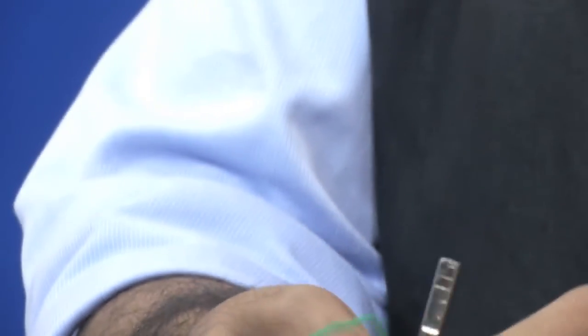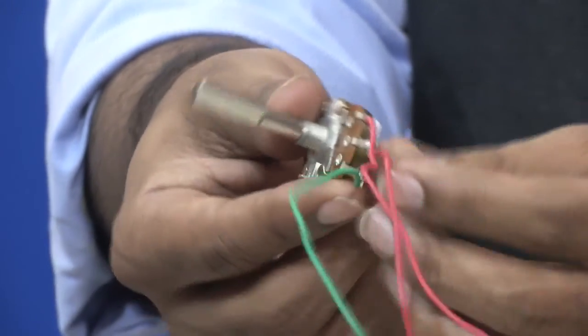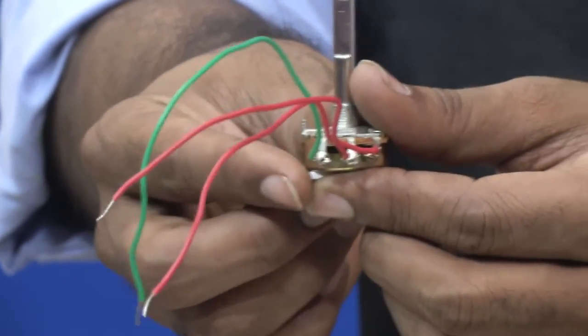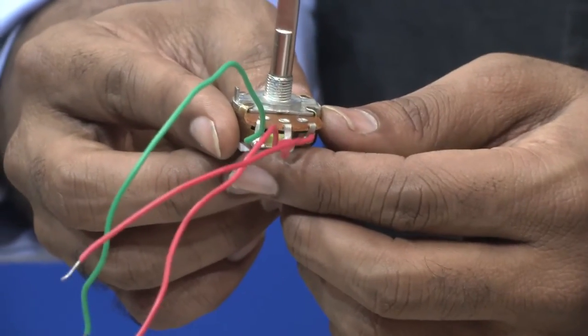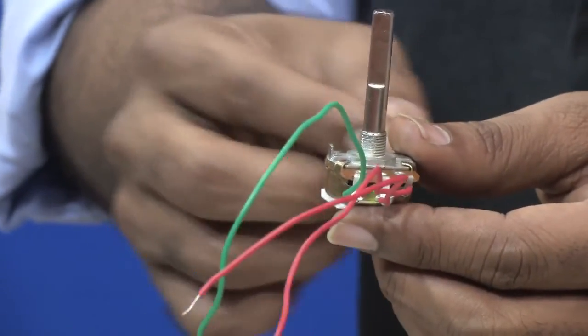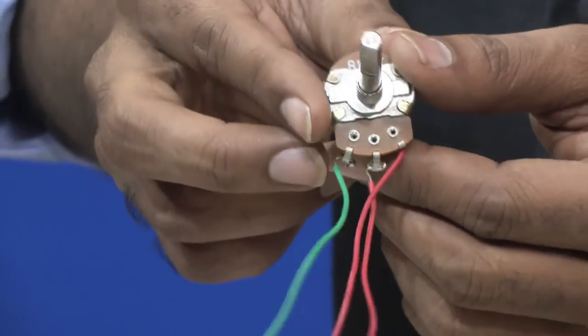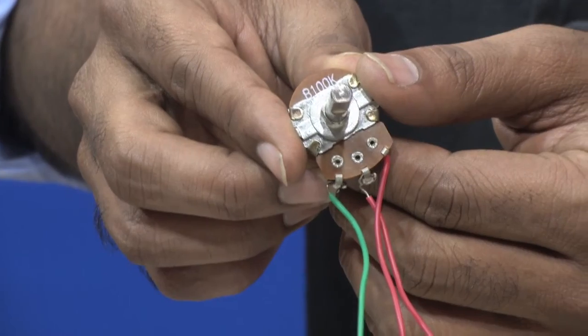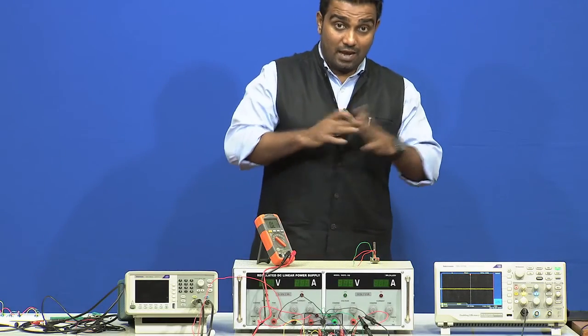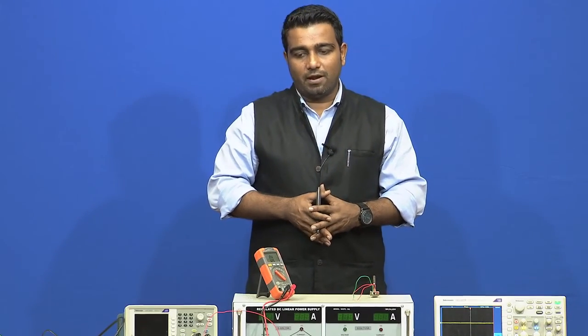There are 3 terminals here, you can see, and you can use the potentiometer to change the resistance from 0 to 100 kilo ohm. 0 again is the ideal value, so extremely low to 100 kilo ohm, which depends on the type of potentiometer you get. The one that I have is about 100 kilo ohms. So, using the potentiometer you can change the gain of the instrumentation amplifier.